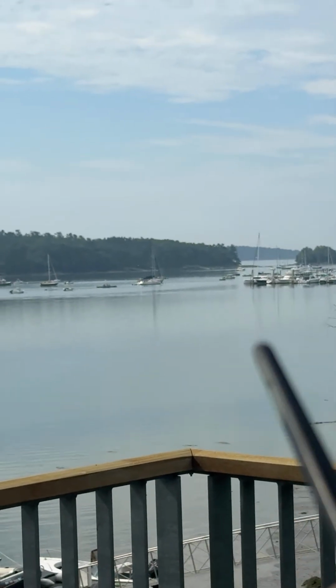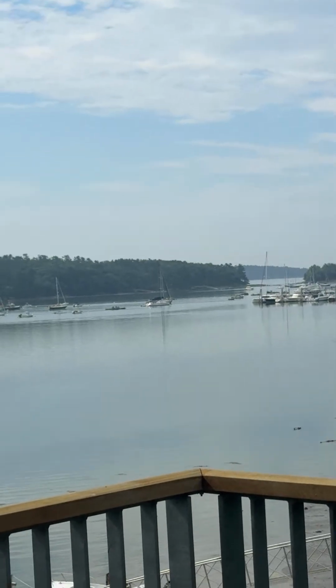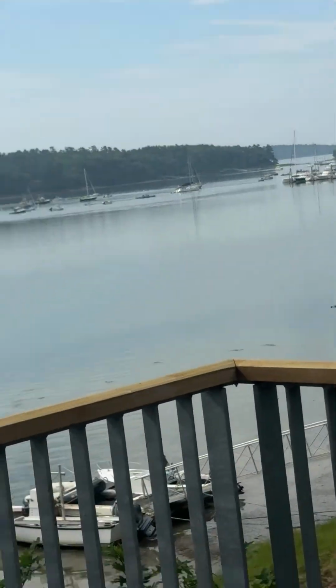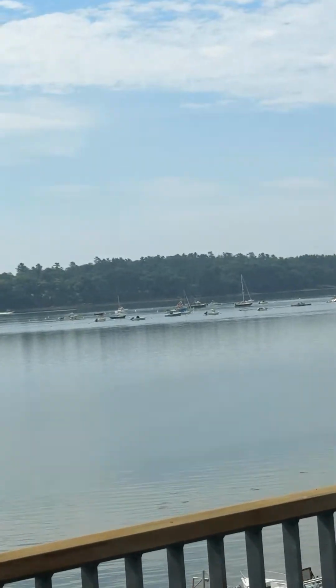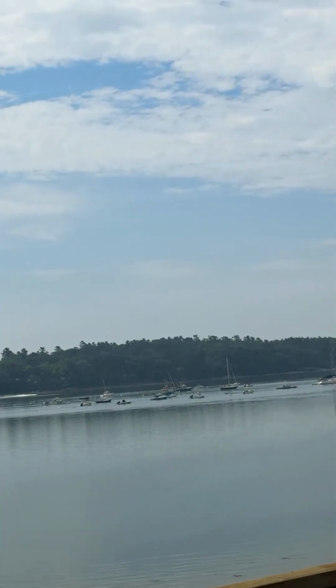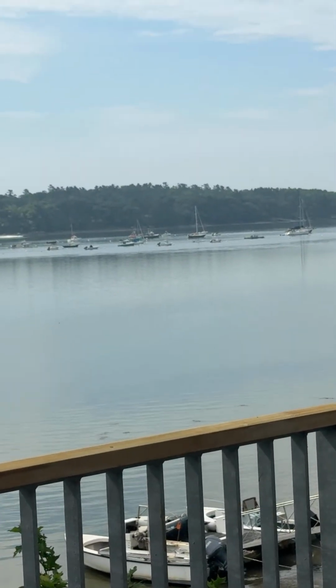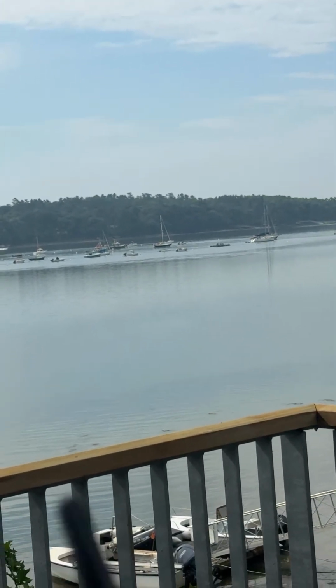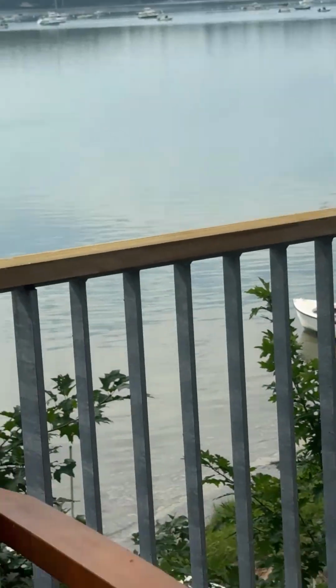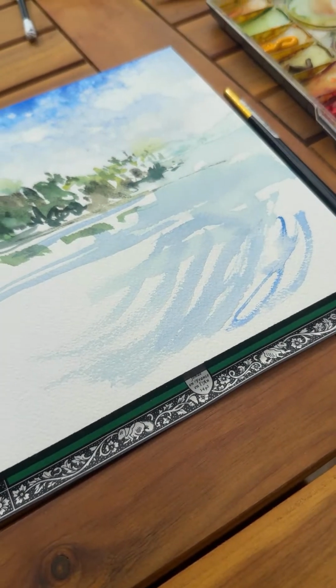There's some boats punctuating the scene. Sounds like a giant propeller plane going by, but I don't see it anywhere. Anyway, so I was gonna see if we can get this kind of activity happening on this painting, and let's just jump right in.